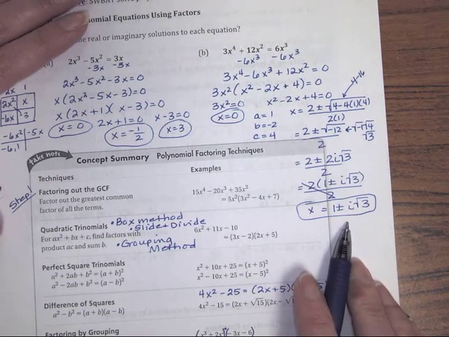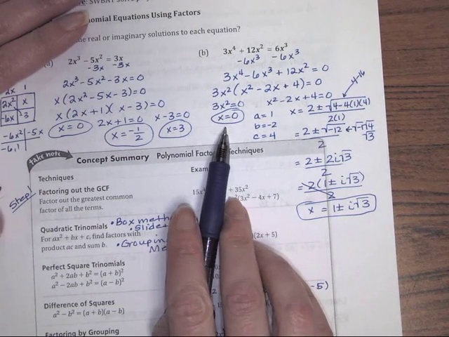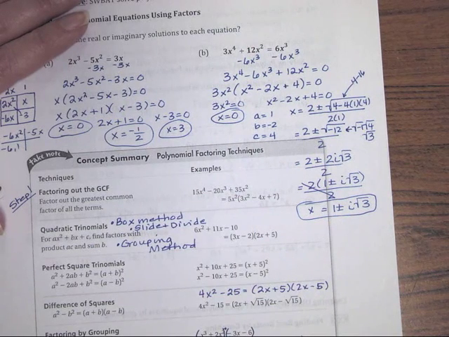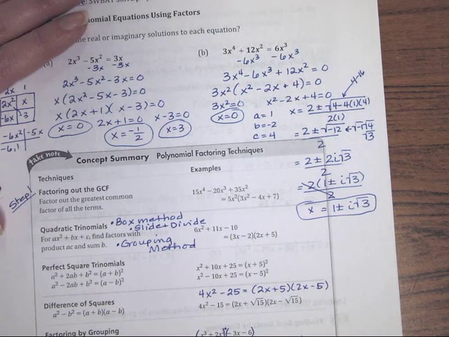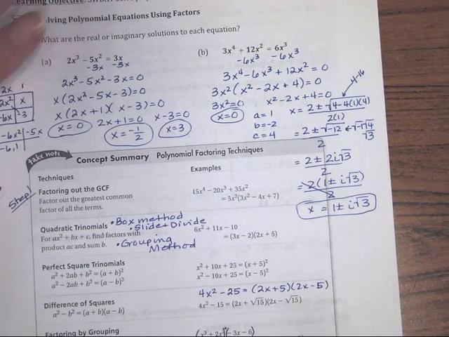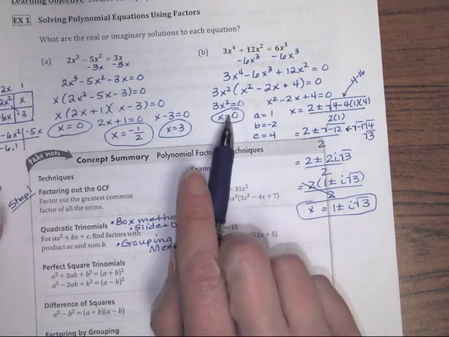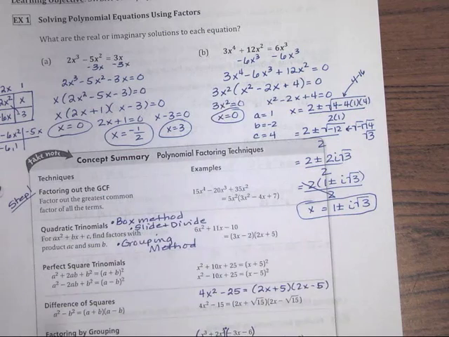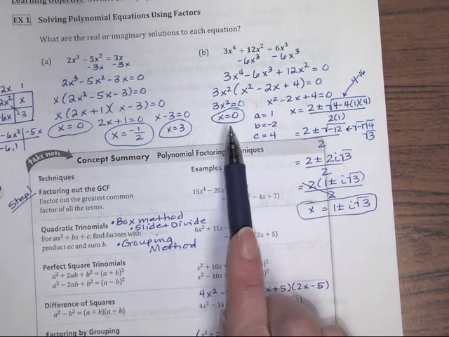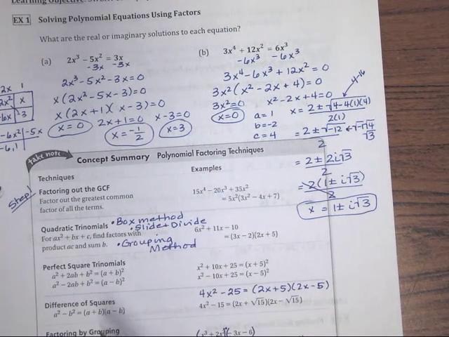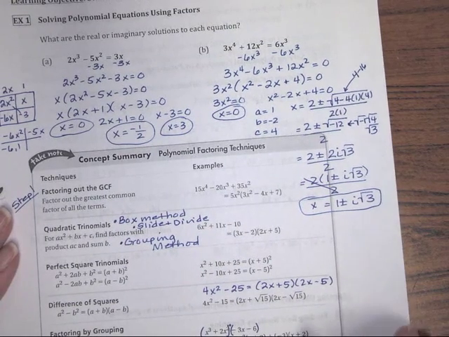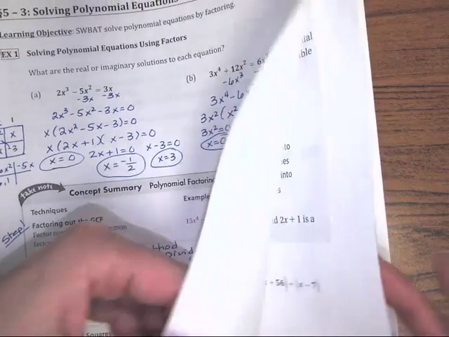They are imaginary solutions. Here is our third solution. That is a real solution. So 1, 2, 3 solutions. Oh, actually, this is a double root because we get the x twice because it's x squared. So the multiplicity of this is 2. So at that point, your graph would not go through 0. It would bounce off. All right, let's go to the next page.